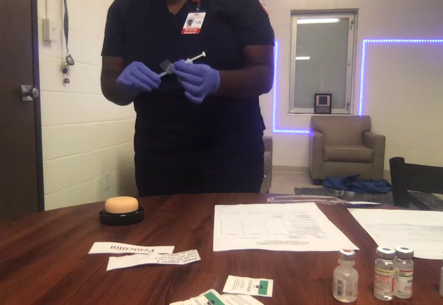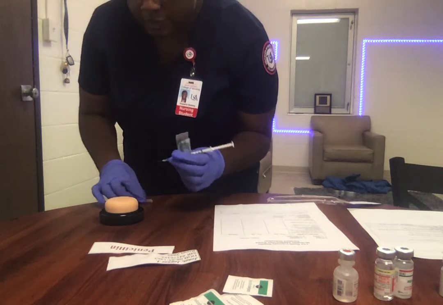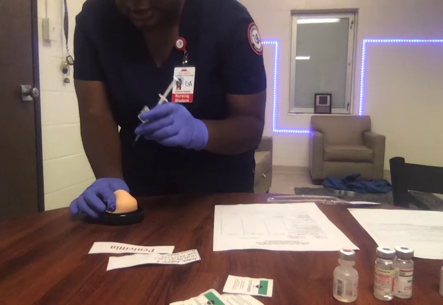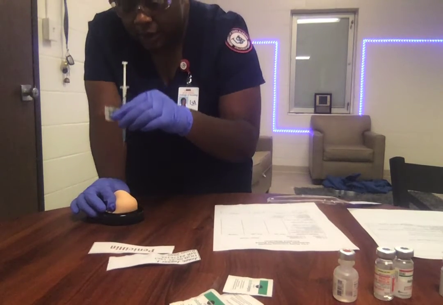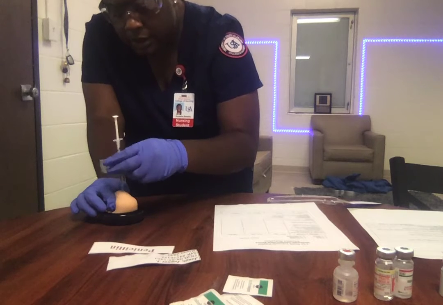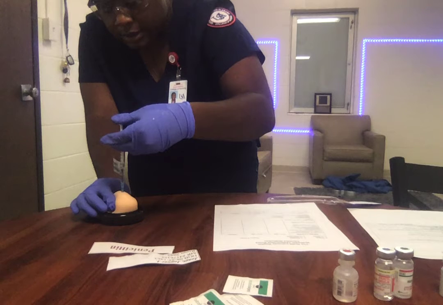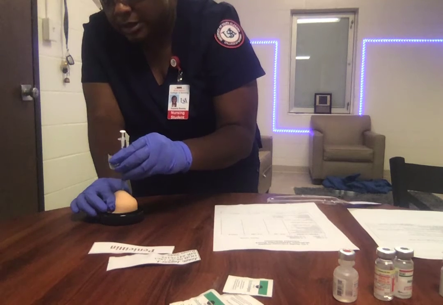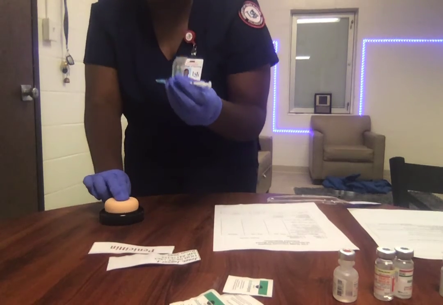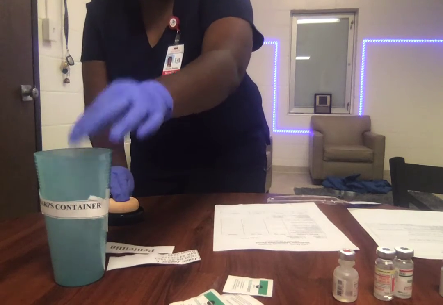So I remove the cap, pinch the skin, and go in at a 90-degree angle, straight up and down, slowly injecting the medicine. After I've injected the medicine, I pull it out, gently apply pressure, and place the needle into my sharps container.